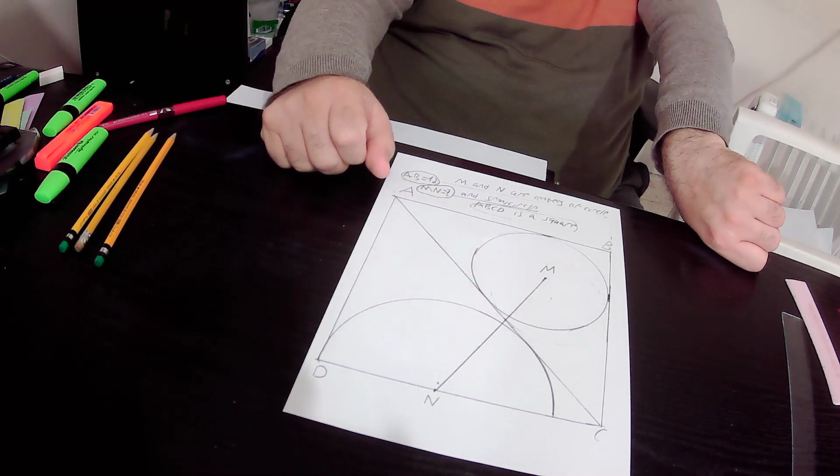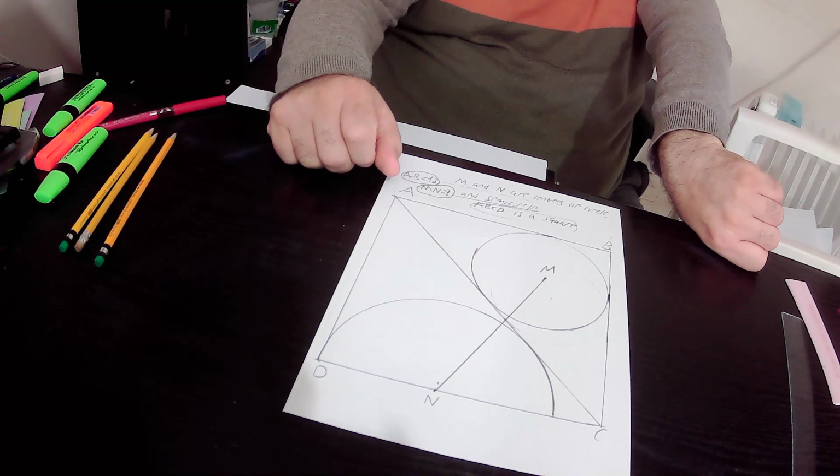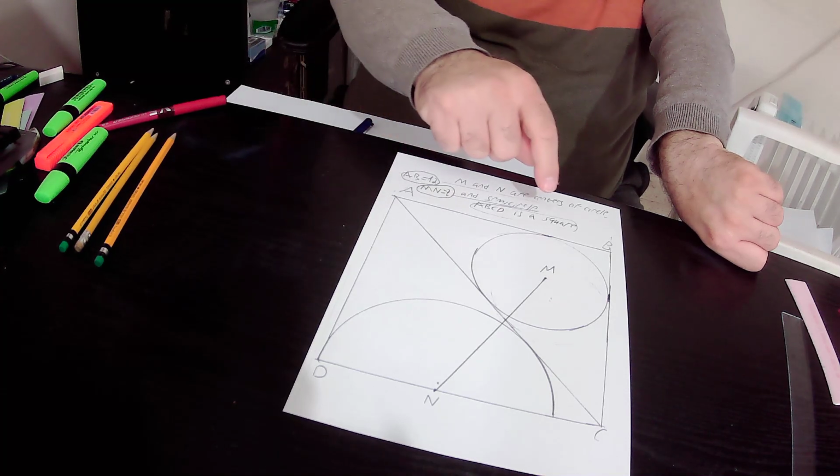We also know that the circle is tangent to the square at 2 points.